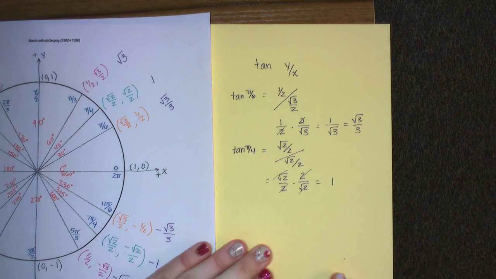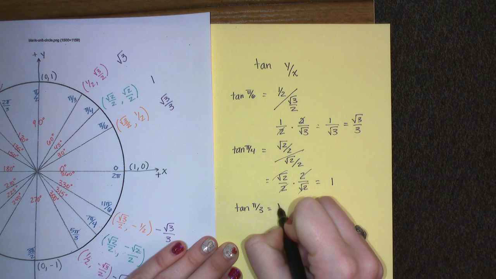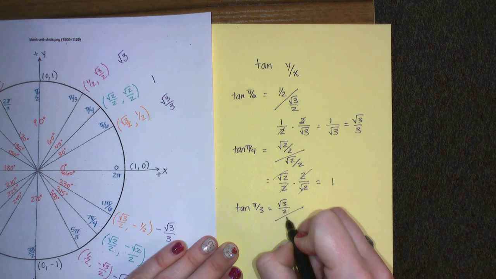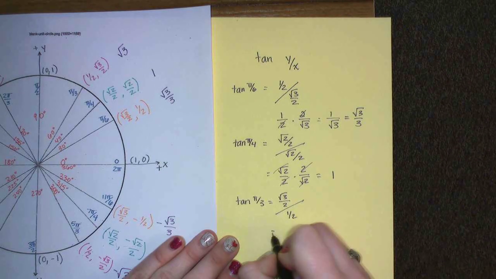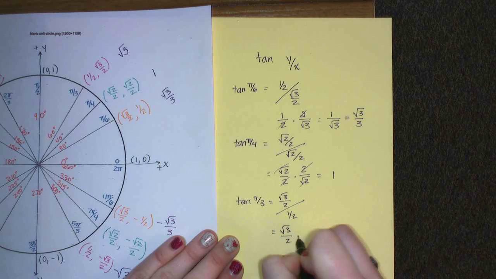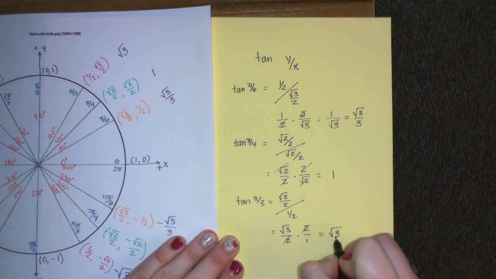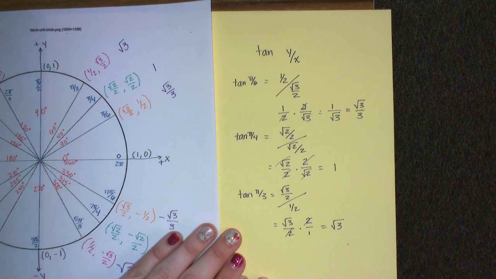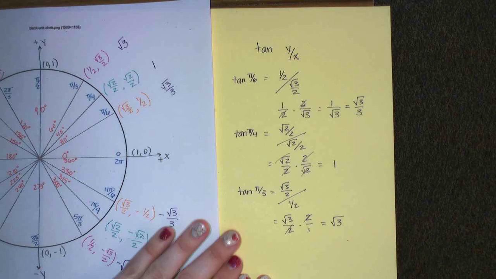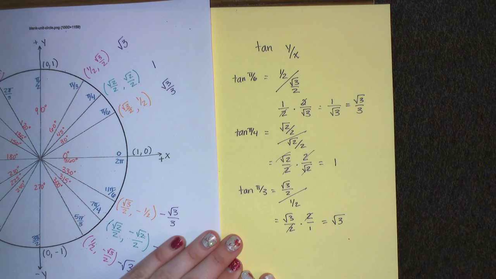Okay, and then the tangent of pi over 3 is root 3 over 2 divided by 1/2. So then this is root 3 over 2 times 2 over 1. The 2's cancel, leaving me with root 3. So if you forget the tangents, or you just don't want to memorize them, all you have to do is y divided by x, and then you can get them.